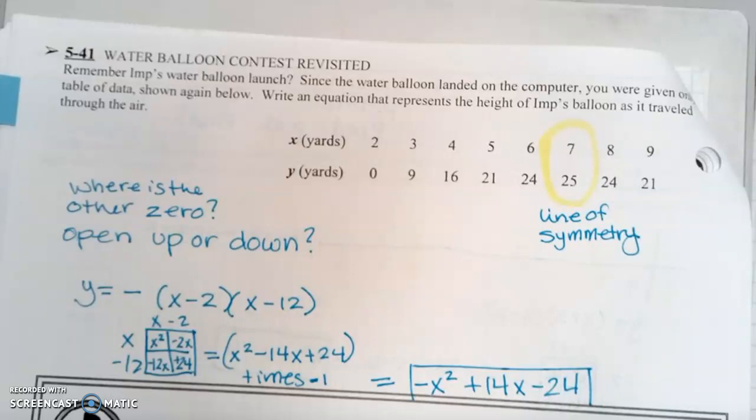If it was 21, the next one would be 16, and then 9, and then 0. So that's 3 away. So if we take the 9 and we add 3 to it, where do we end up? 9, 10, 11, 12, right? Okay, so our other 0 would be at 12.